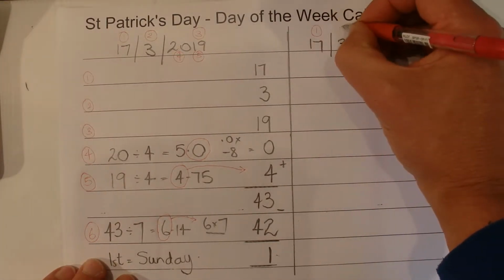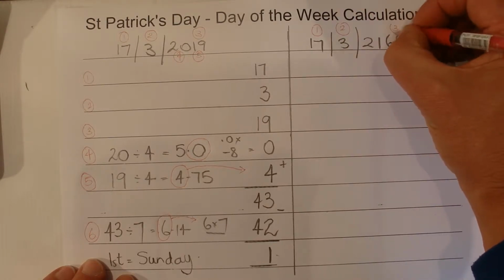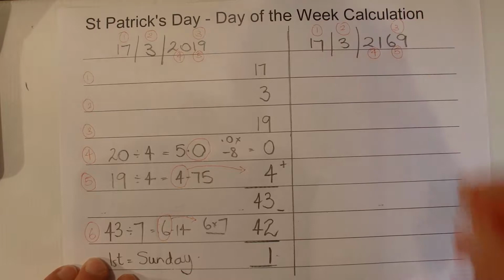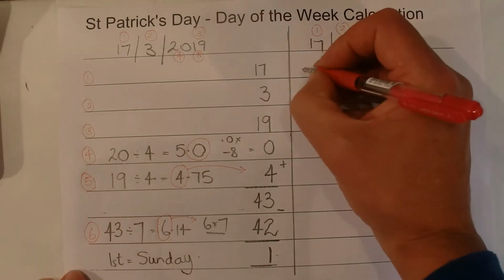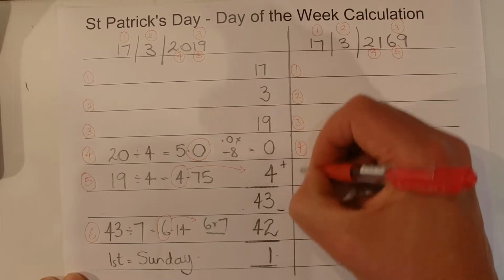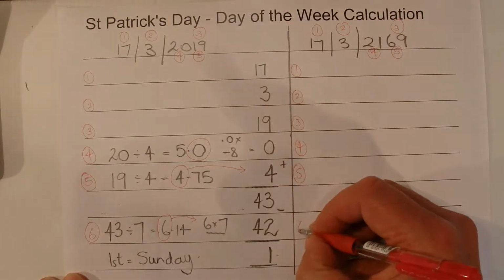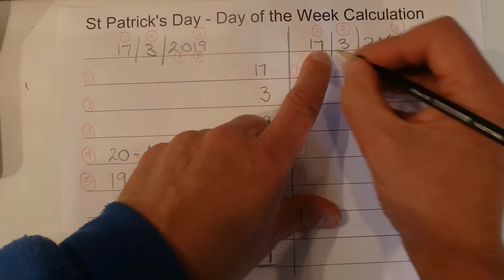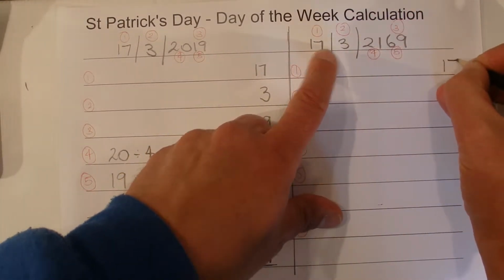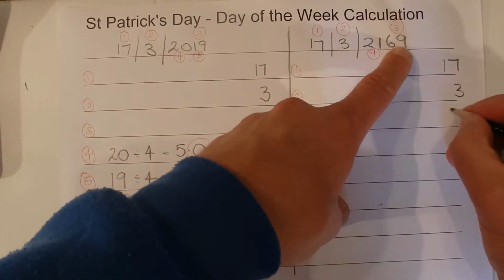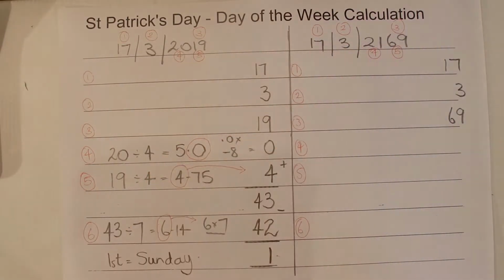So once again, it's 5 sections we're interested in, and obviously we use the 69 twice. 1, 2, 3, 4, and 5, and I'll write 6 down there as well while I'm about it. First of all we pick up the 17, pick up the 3, and then we pick up the year, which in this case is 69.